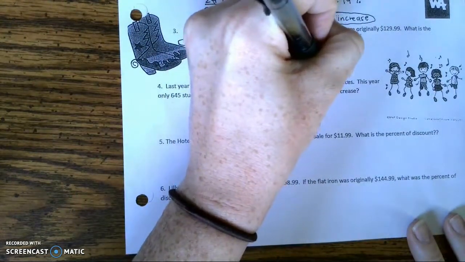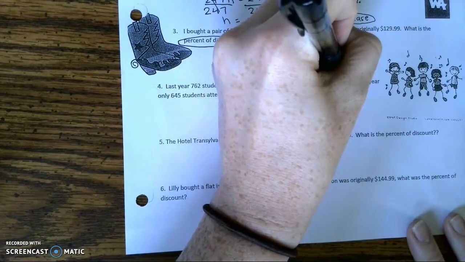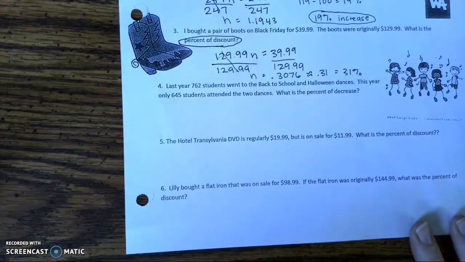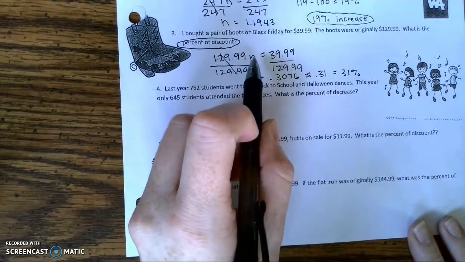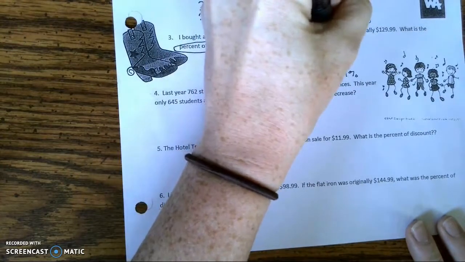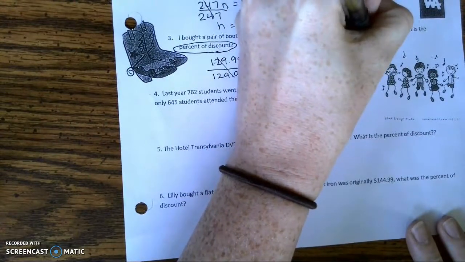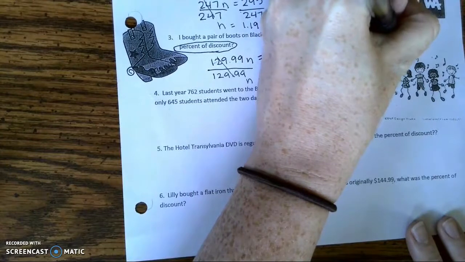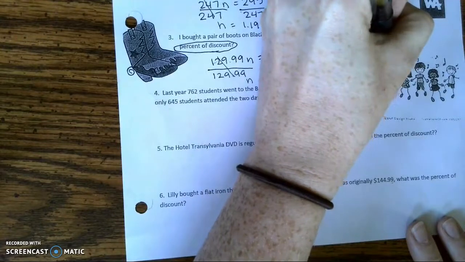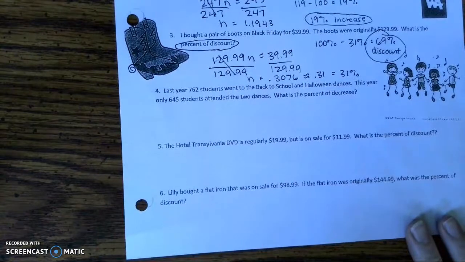So that approximates to 0.31. If we take that and rewrite it as a percent, we're looking at 31%. Once again, we are not finished because we are paying 31% of $129.99. So we're going to take 100%, subtract the percent that we are paying, and we are left with 69%. So that is a 69% discount. That's a pretty good deal. If you can find something marked down 69%, you're doing pretty good.